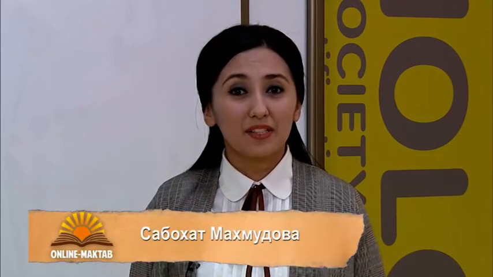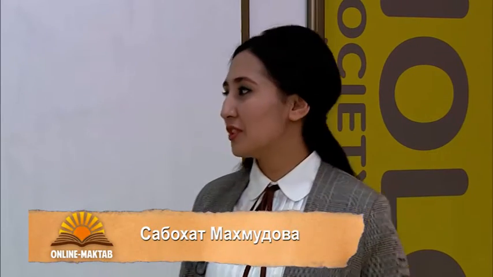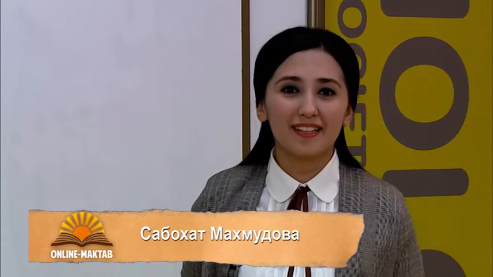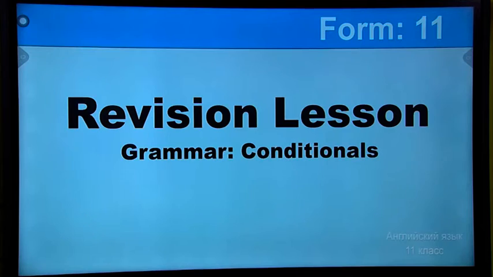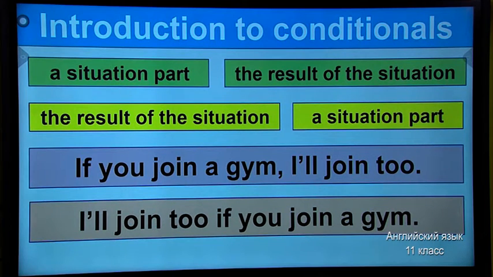11th graders, are you ready for English lesson? Today we have a revision lesson and we have to revise the conditionals. The first, introduction to conditionals.